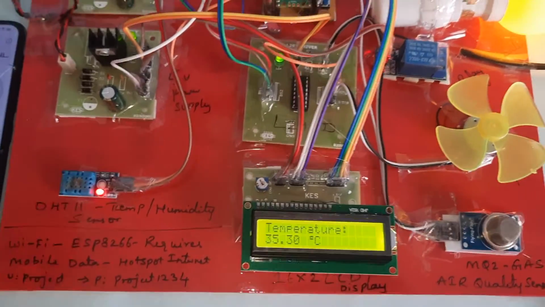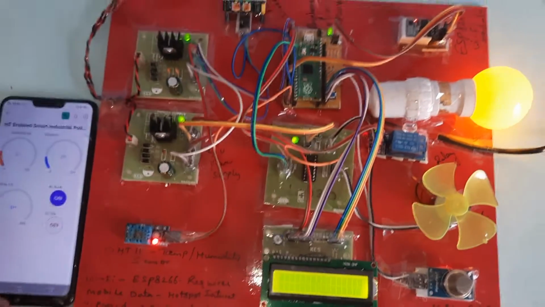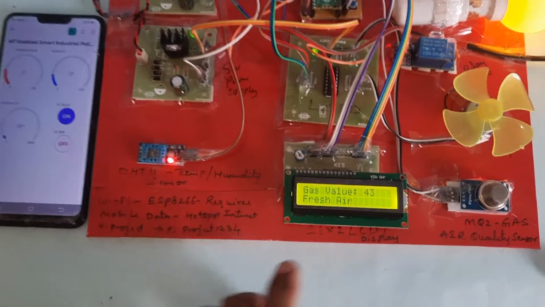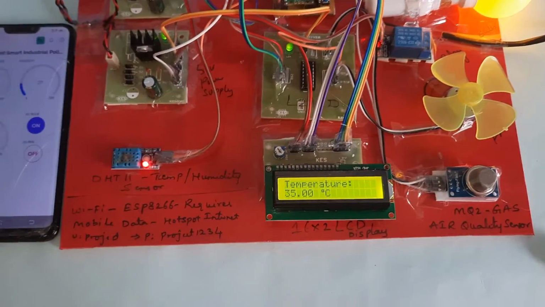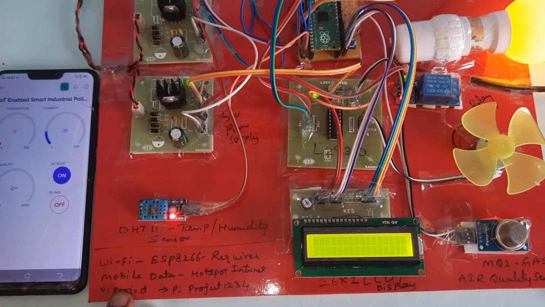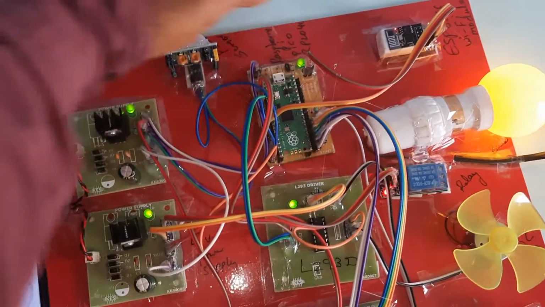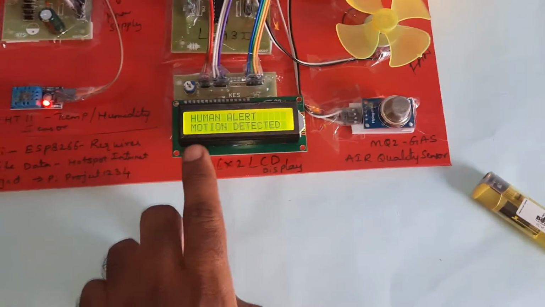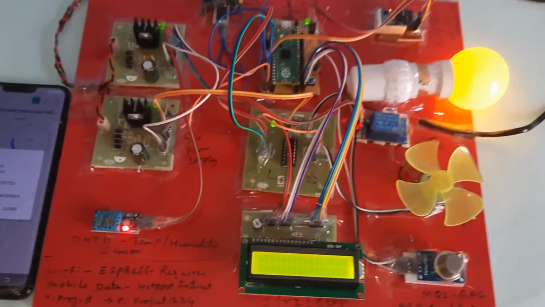Now we will go for the PIR alert. Wait for the PIR alert. No human. We will check a second time. Temperature, humidity. Yes, human alert, motion detected, human body detected. Now I will go for the humidity alert.